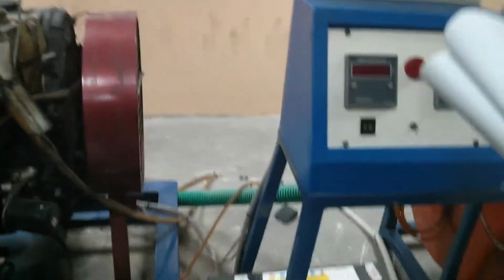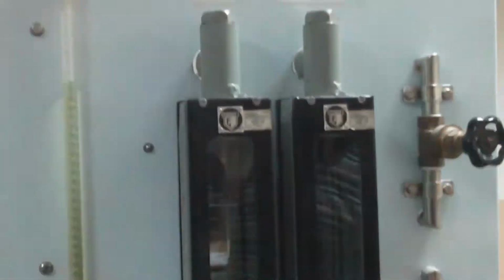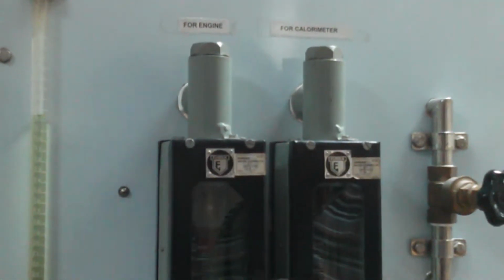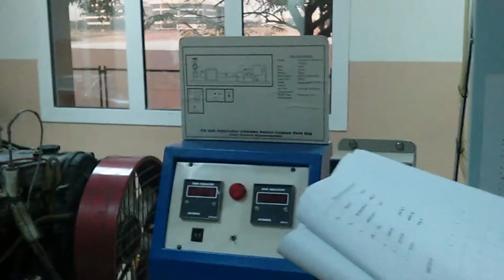So like that you are finding the T1 and T2, and for measuring the water flow rate, you have two rotometers. One is for the engine and one is for the calorimeter. Basically there is a float, and the top surface of the float, what is the reading? This is given directly in liters per hour, so you can take the reading in liters per hour. So that completes your calculation for the heat loss in the coolant.